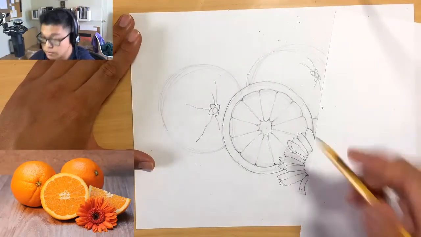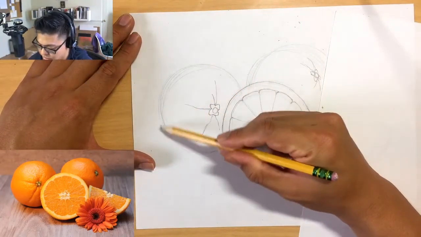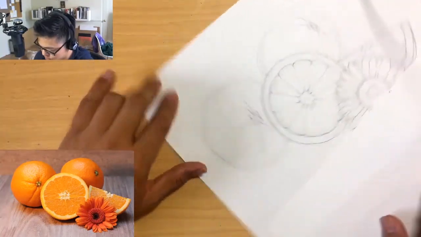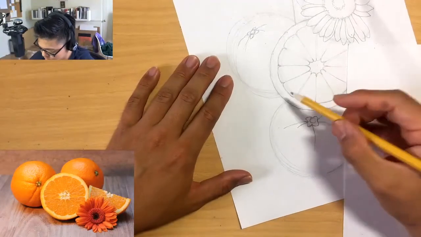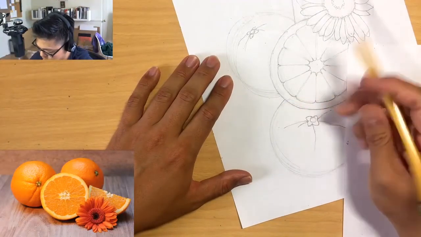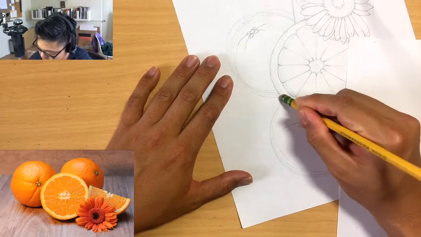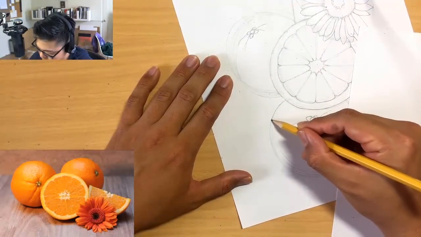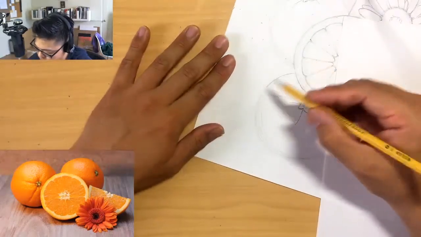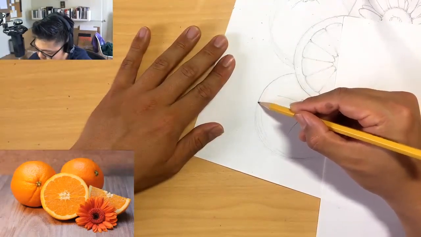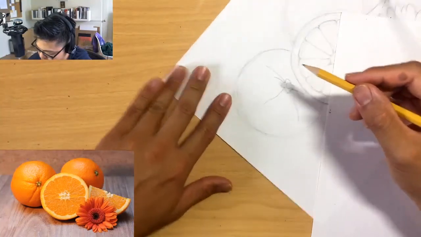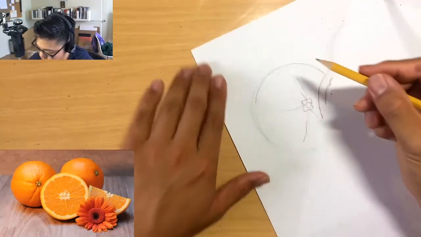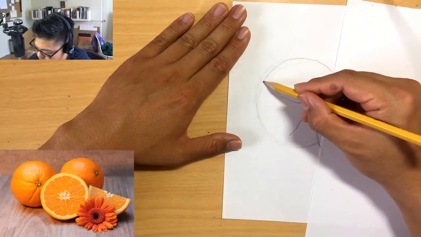And then the last thing that's left is the outermost lines of the last two oranges right there. Just go one small segment at a time. Rotate your paper as you go. Use your wrist, keep your fingers pretty stationary.